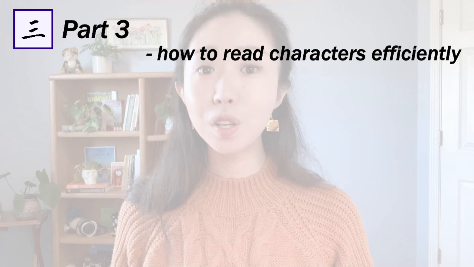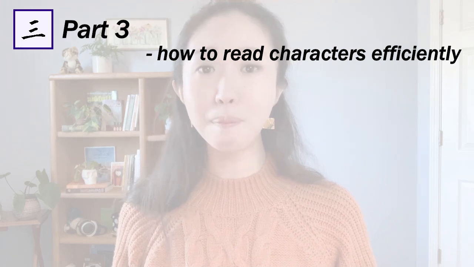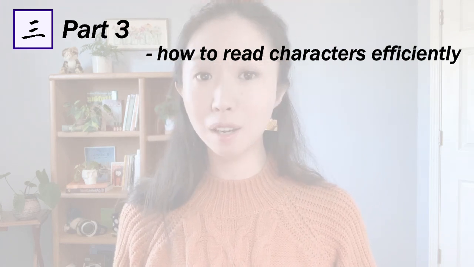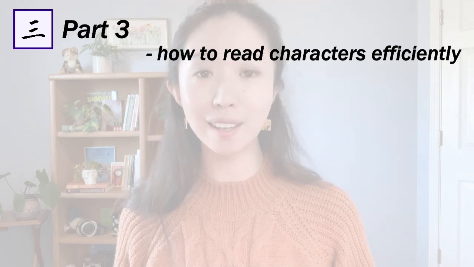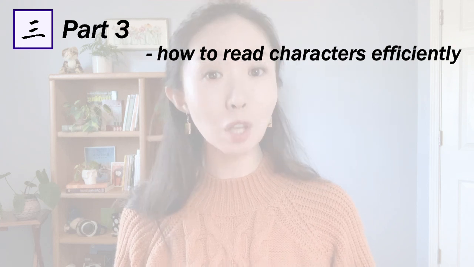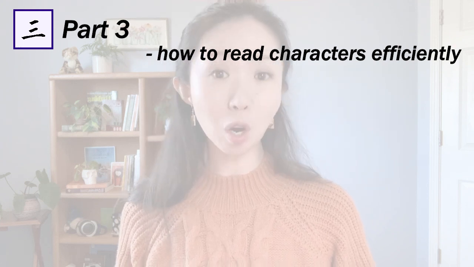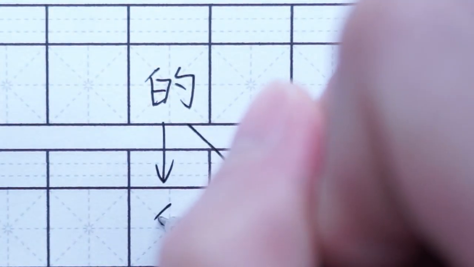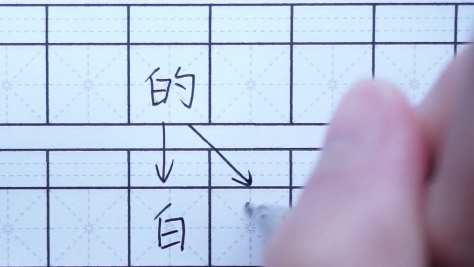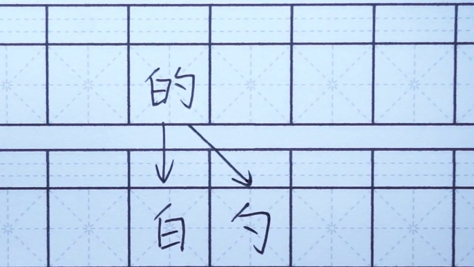Now let me teach you how to train your eyes to read Chinese characters more efficiently. When you first read Chinese characters, they may look like a bunch of lines stacked together, but from now on, I want you to teach your brain and eyes to look at Chinese characters not by line, but by part or component. For instance, when you see this character, you want to look at the 2 parts this character has, one on the left and one on the right. These 2 components are actually 2 simple characters.